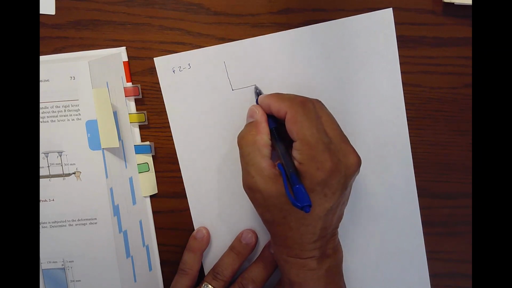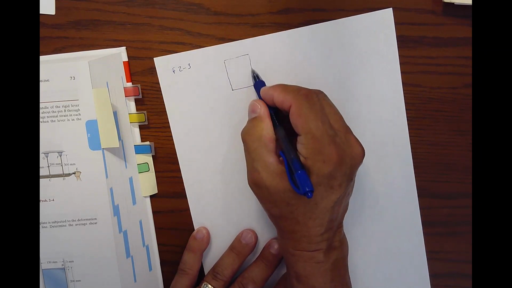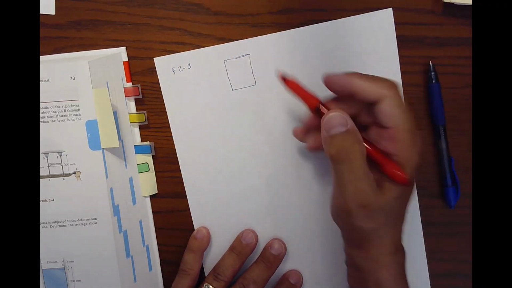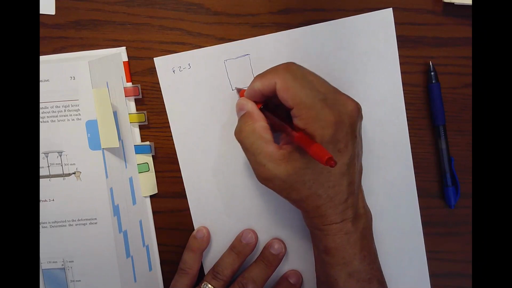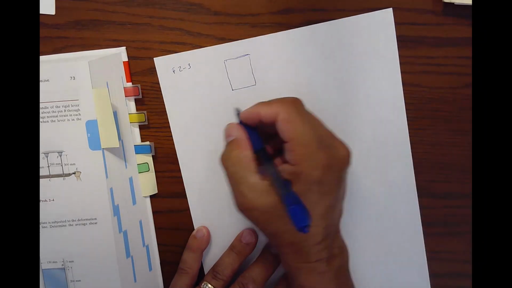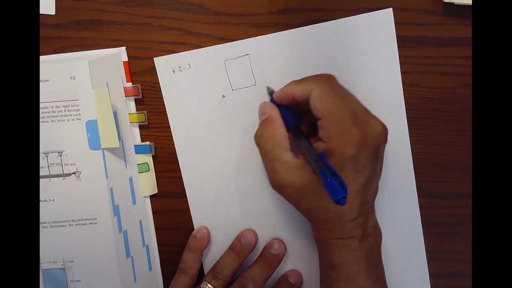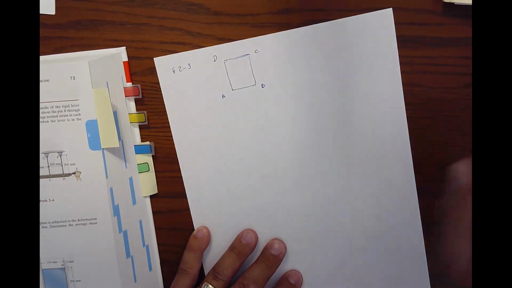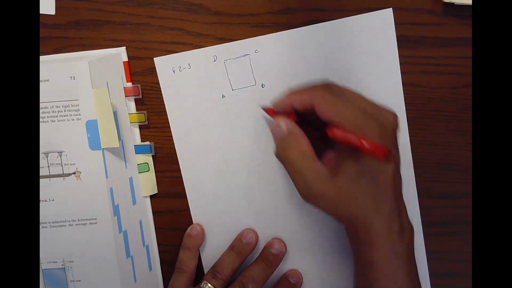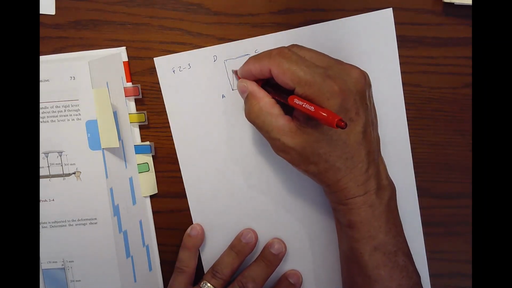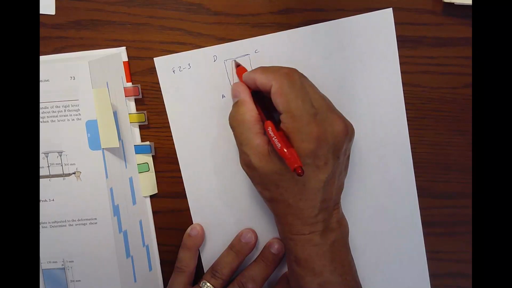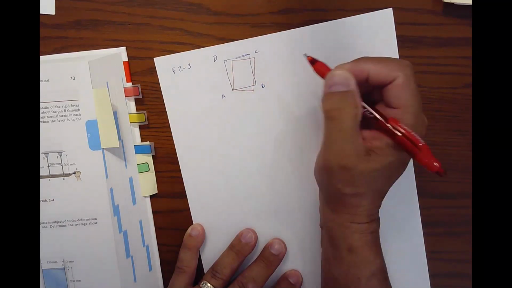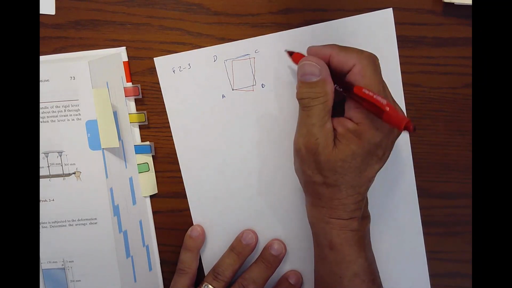We start off with a square, of course, and we shear that into a shape. This is point A down here. So this is A, B, C, and D. Now this is an interesting one in that we're going to shear it about A, this angle, but then there's also another change here and another change here. So it's kind of got quite a bit of change to it.